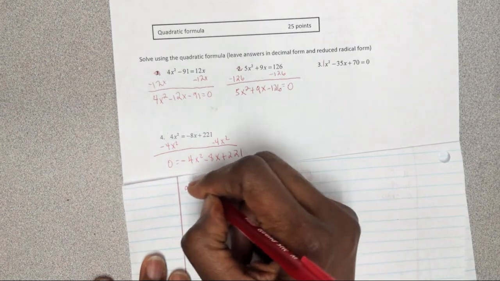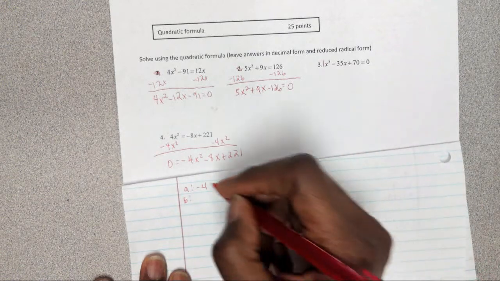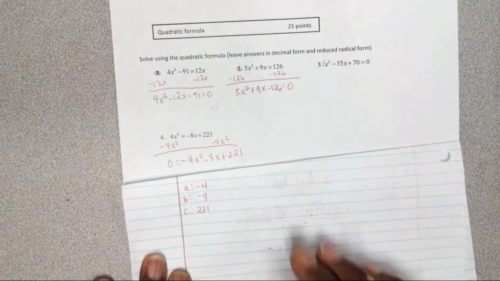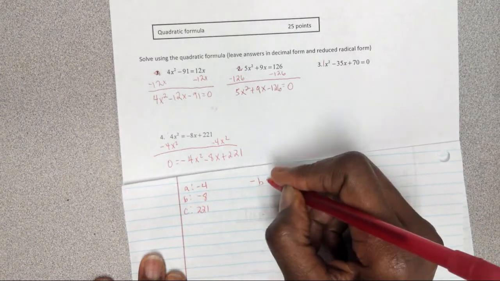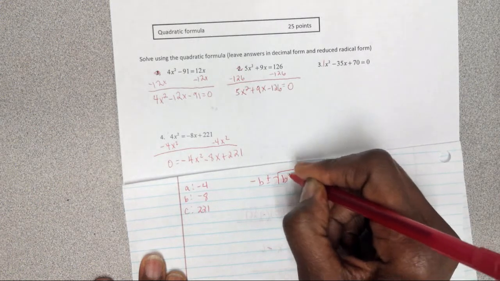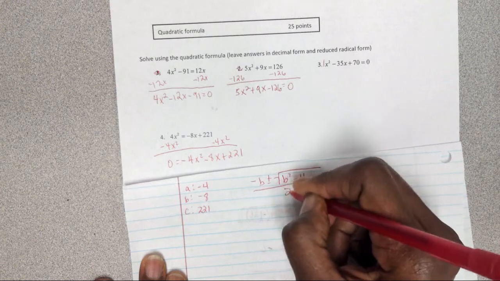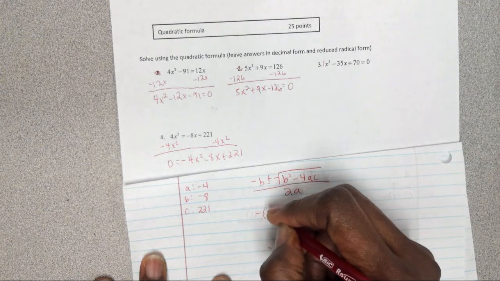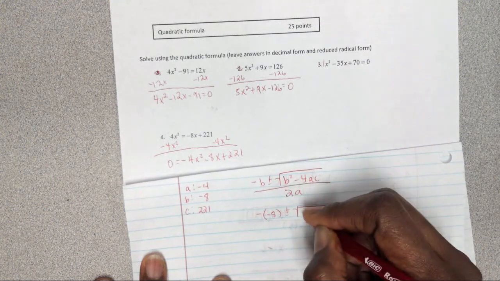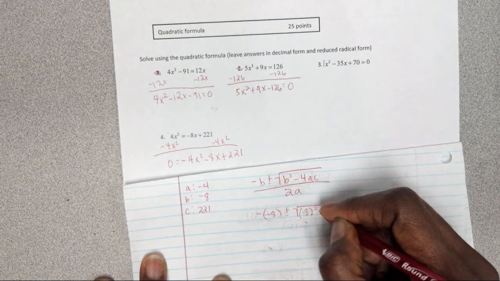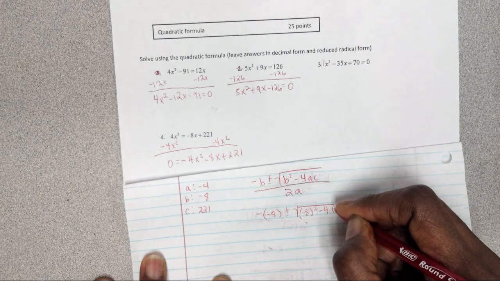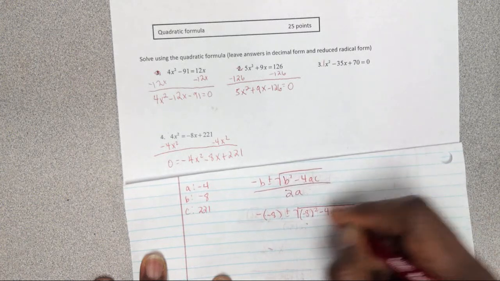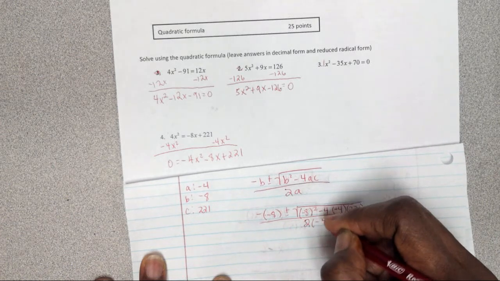My A is negative 4, my B is negative 8, and my C is 221. My equation is negative B plus or minus the square root of B squared minus 4AC all over 2A. I'm going to substitute B in, so I have negative 8 plus or minus the square root of negative 8 squared minus 4 times negative 4, that's my A, times my C, 221, all over 2 times my A, which is negative 4.